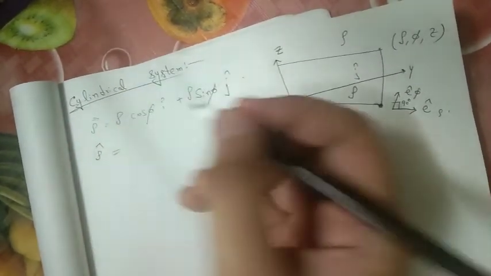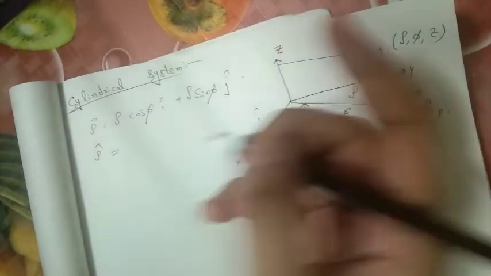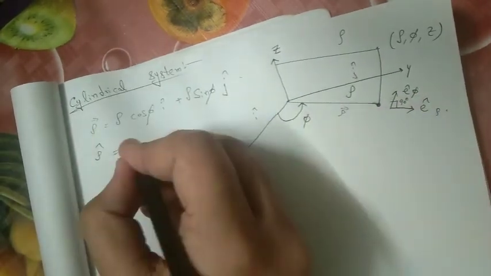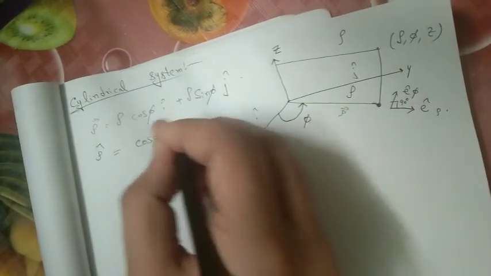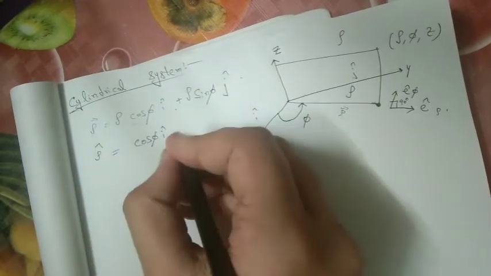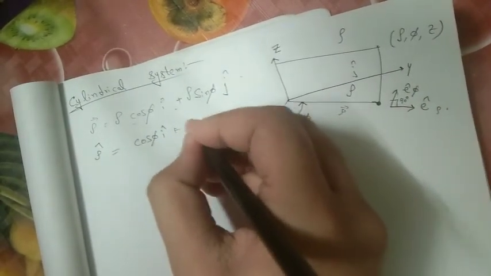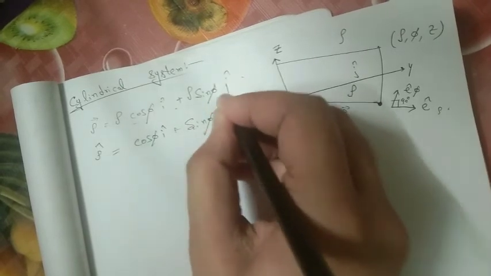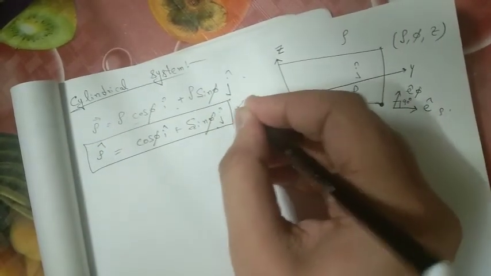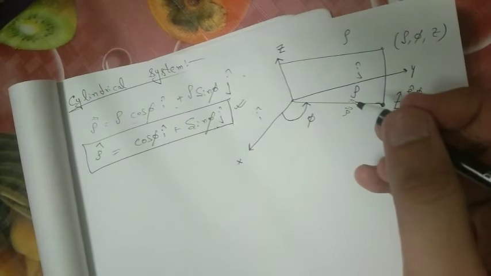You can write e cap phi, e cap rho, whatever you are comfortable with. Everything is rho; I may sometimes say phi, extremely sorry for that. So this is the relation.